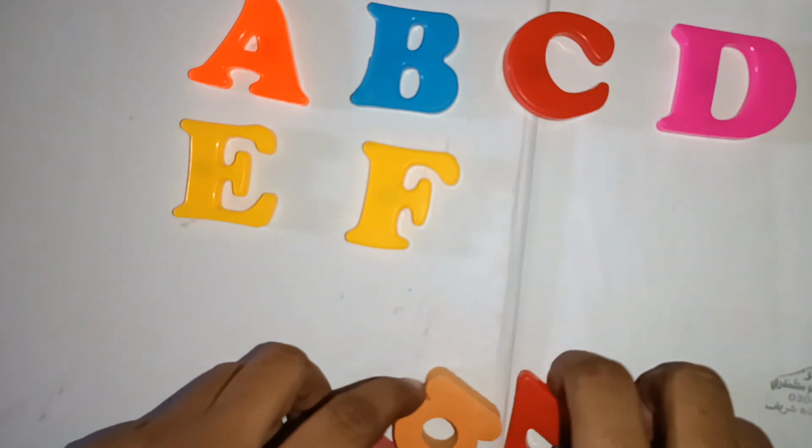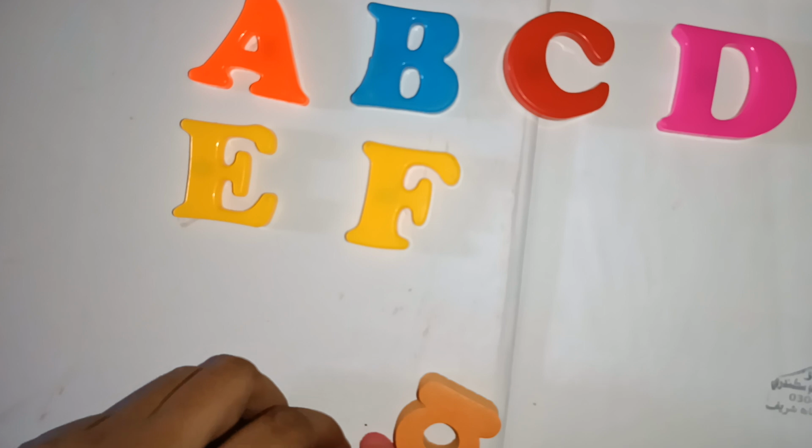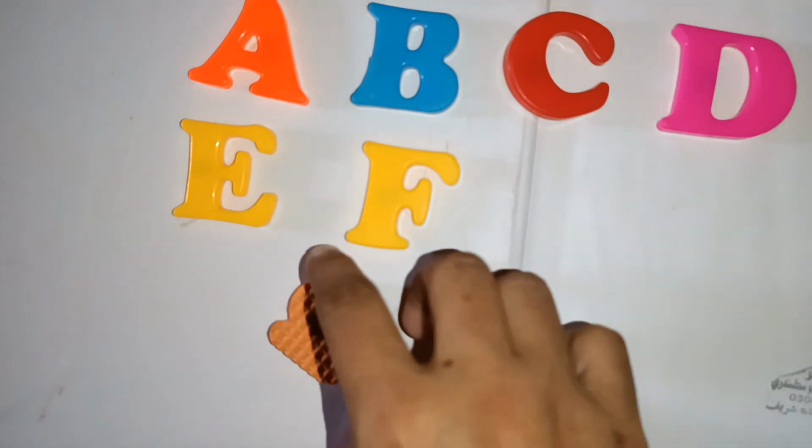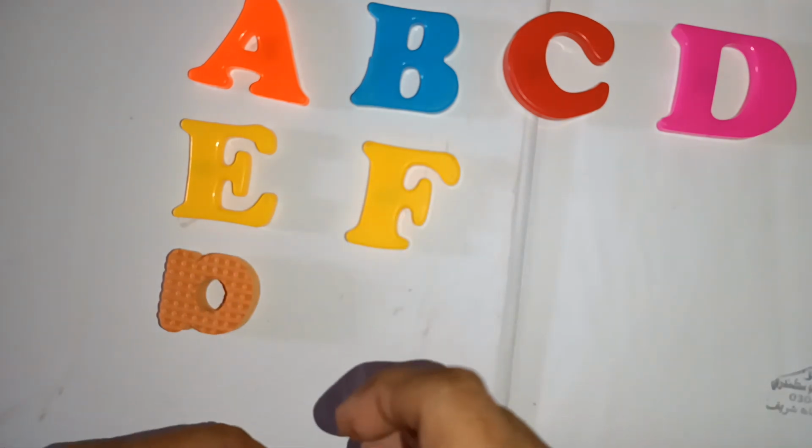Now we are arranging the small letters. Here is the A. Then we are searching for the B. Where is the B?